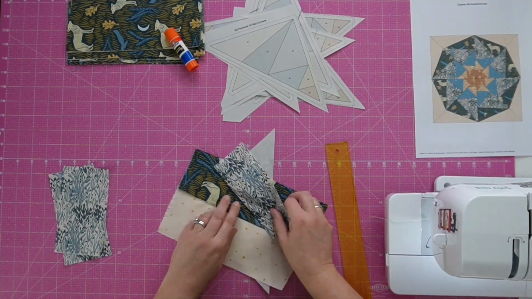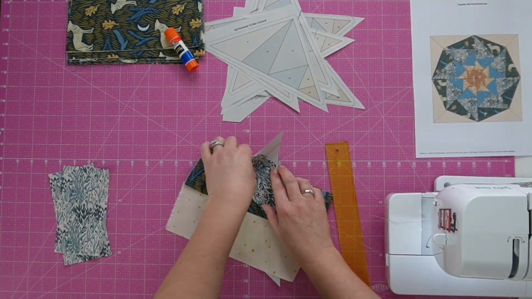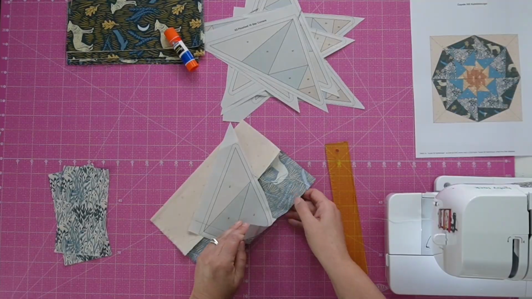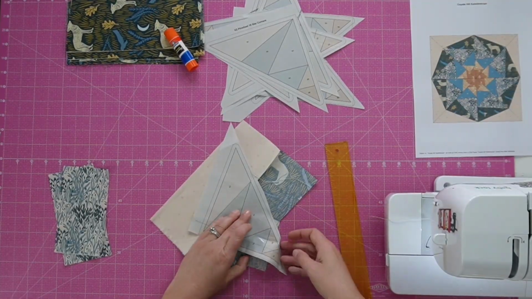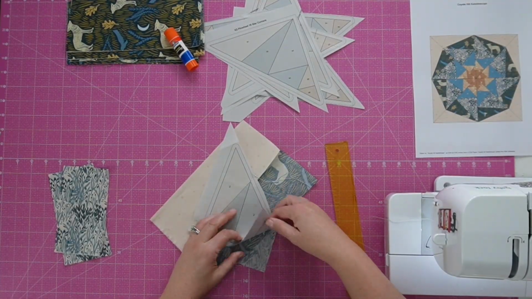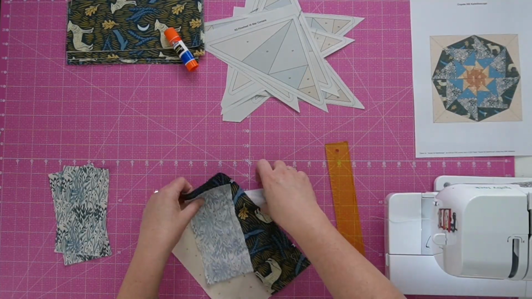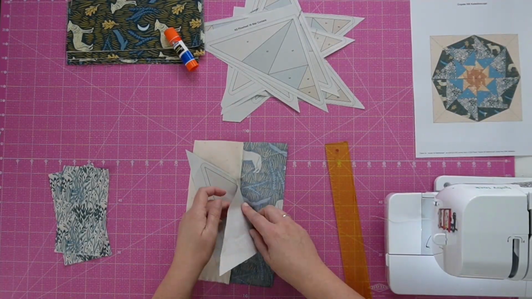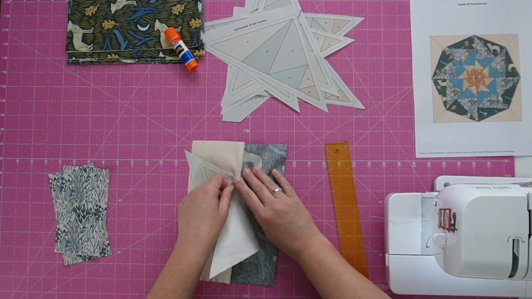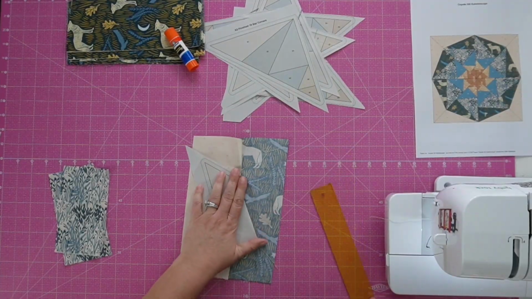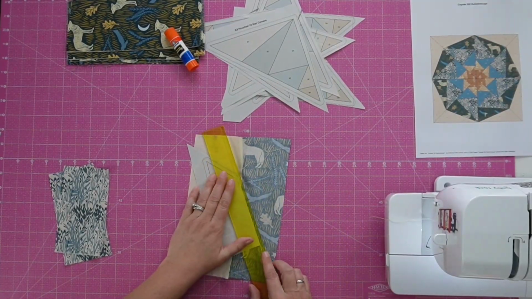All right, I want to double check that my fabric went far enough. And it did. Before I trim anything off, I'm going to bring my paper out of the way, trim off that seam allowance.